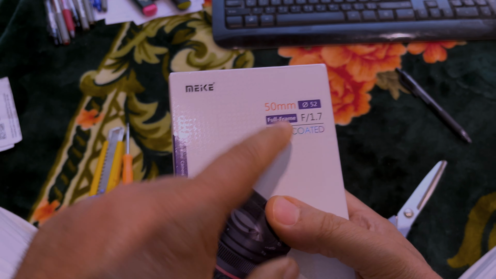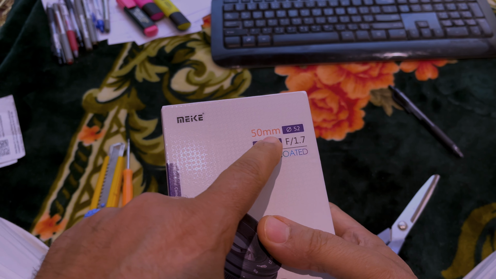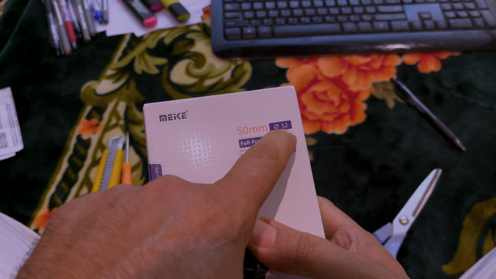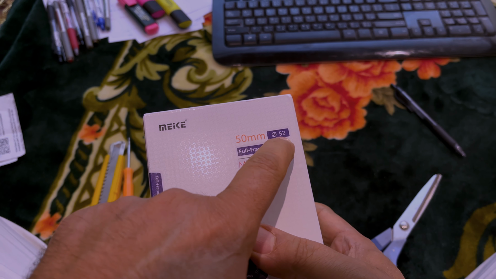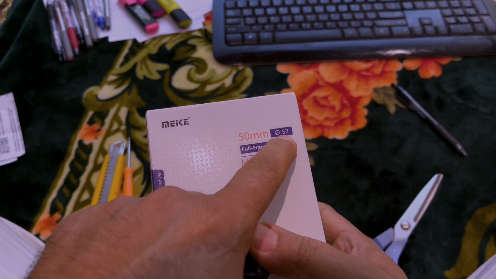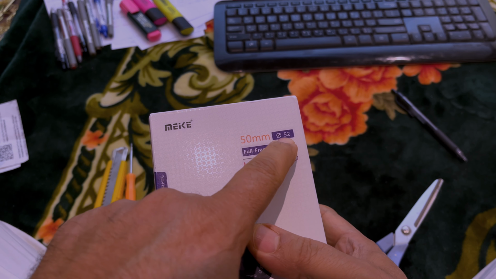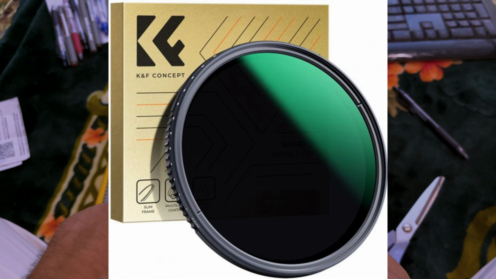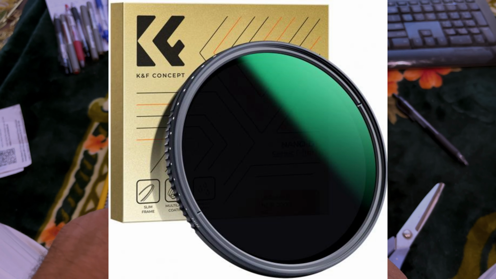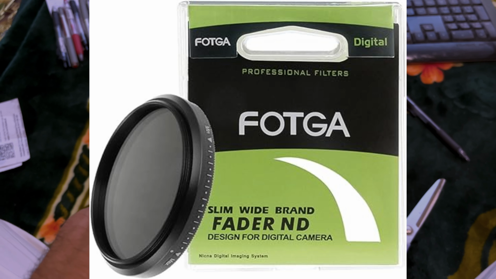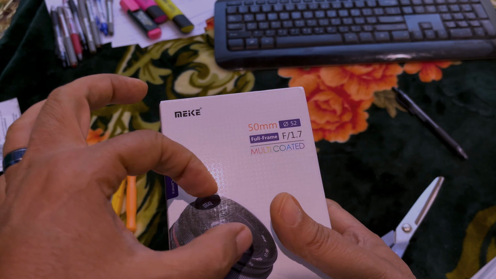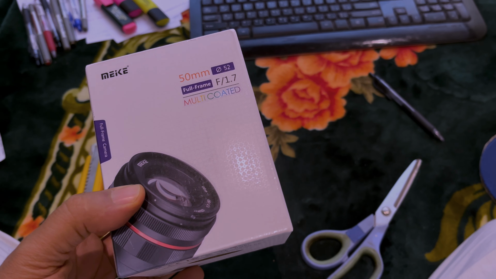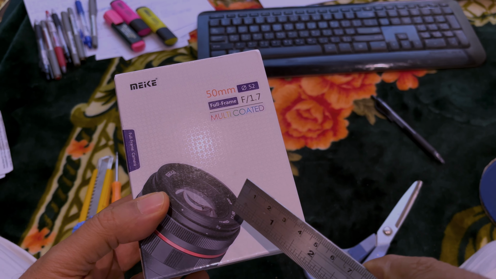So it says here that this is 50 millimeters, with a thread size of 52. This is the thread size. For the people who don't know what the thread size is, it's actually about the lens ND filter size. If you want to buy ND filters, you have to check for this size if you want to mount them on this camera. Basically, it is the diameter here. If you don't know what it is, it should be written on the lens like here.